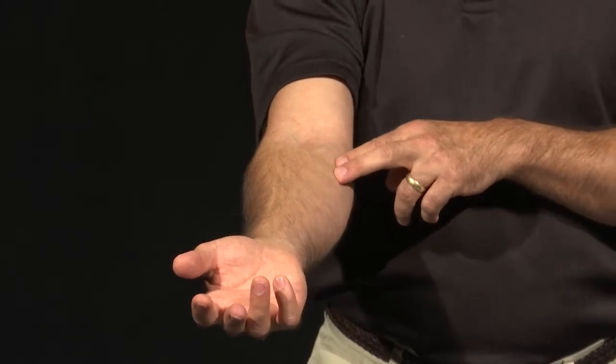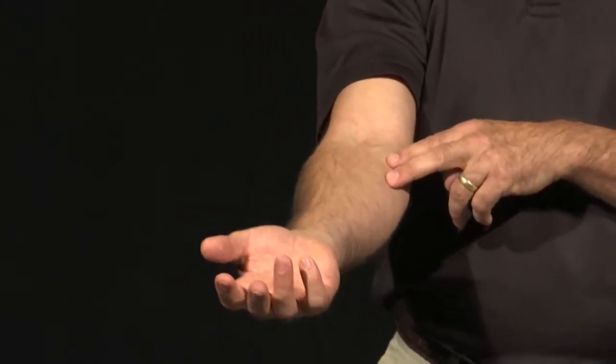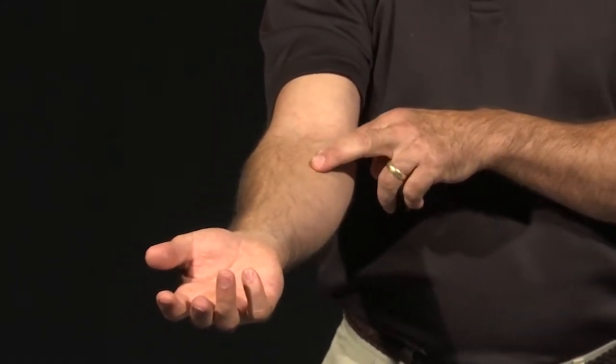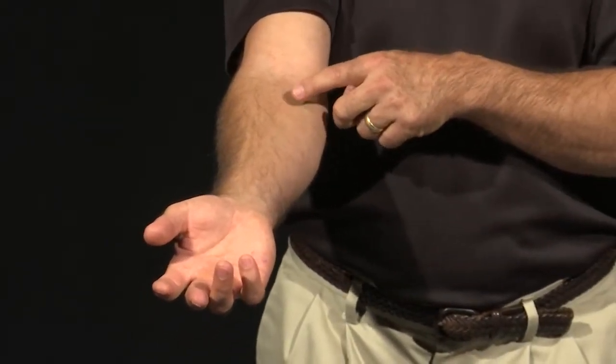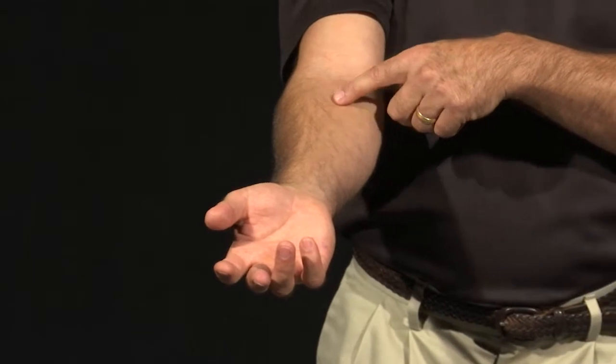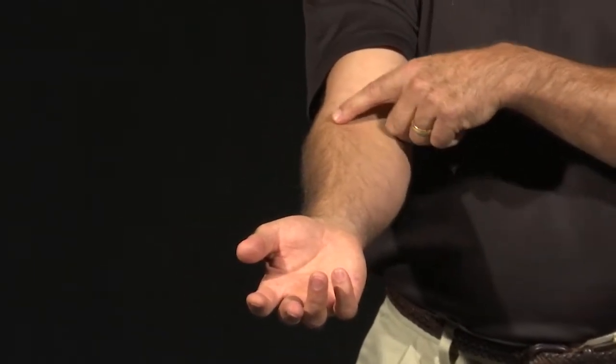Then it potentially could be impinged and injured again as it travels down. Right in this area, you have the two heads of the flexor digitorum superficialis. That fibrous arch is formed.